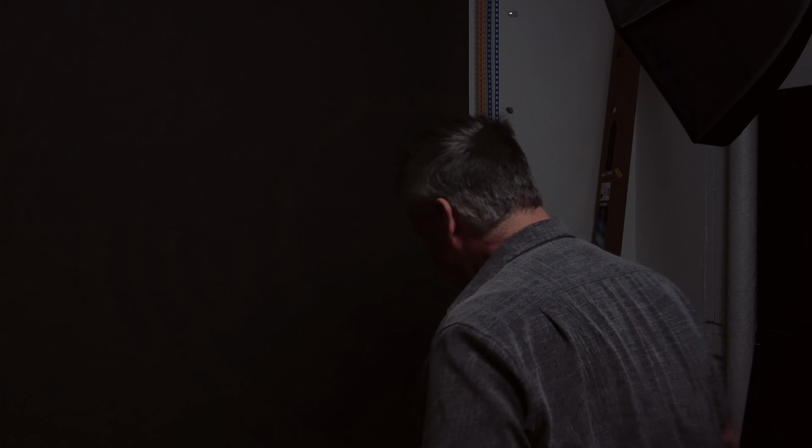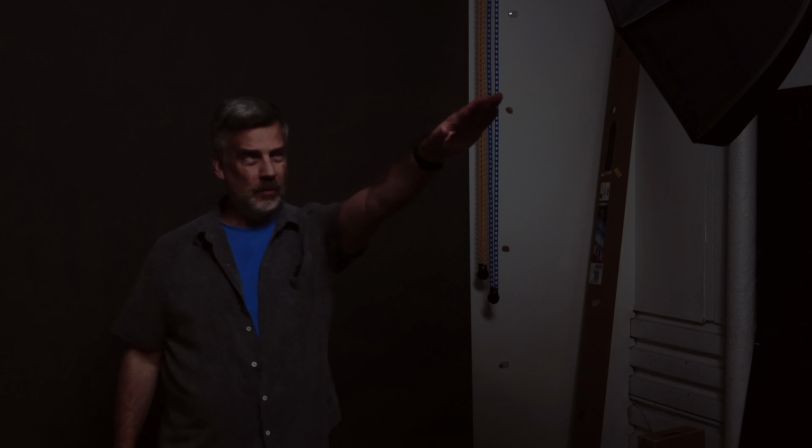This light up here will not affect this output at all. I'll keep this even further than 3 feet, maybe 4 feet. Okay, so let's see what we get out of this.